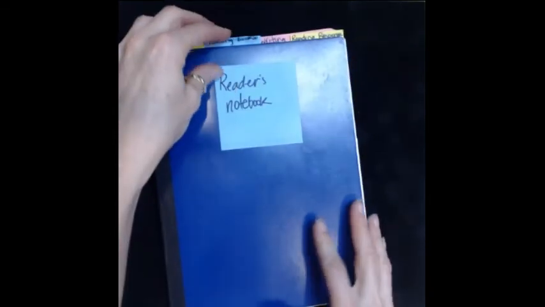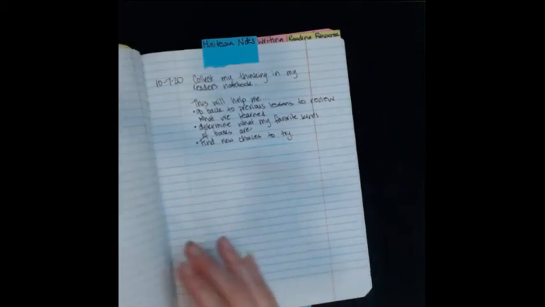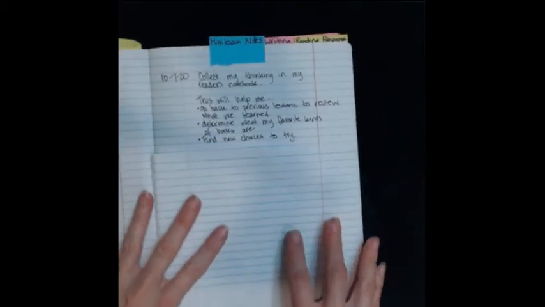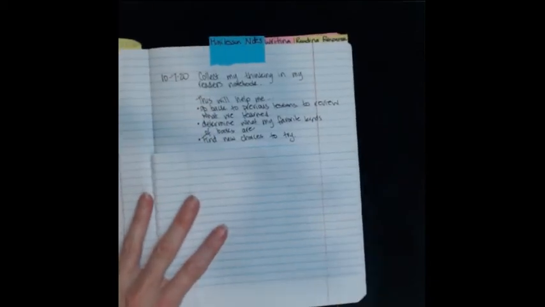Okay, go ahead and find that reader's notebook and turn to Mini Lesson Notes. In this section, you will write today's date and then collect my thinking in my reader's notebook. This will help me, and then you'll need to choose what this will help you do. In my notebook, I have written: go back to previous lessons to review what we learned, determine what my favorite kinds of books are, and find new choices to try.